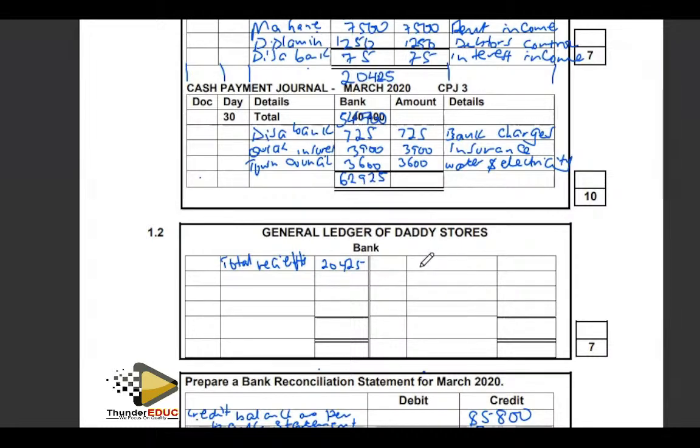these are total payments, okay? These are total payments. Total payments, they are saying it is 62,925.